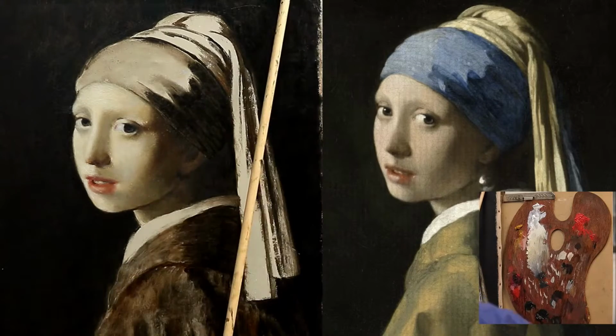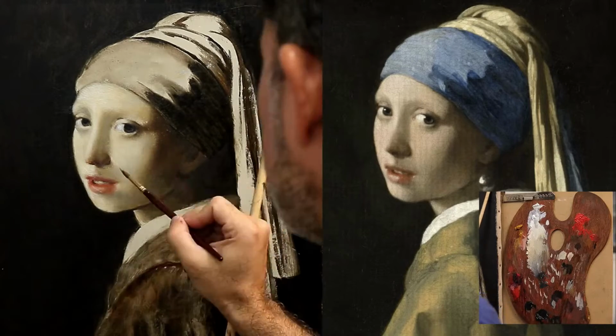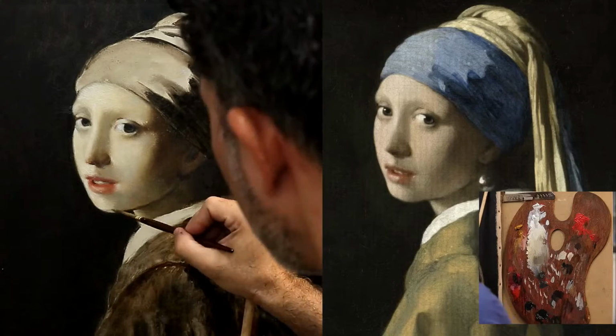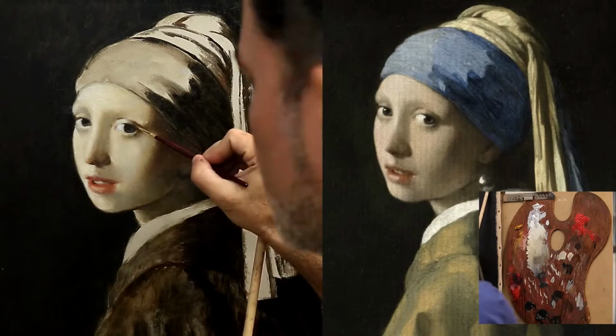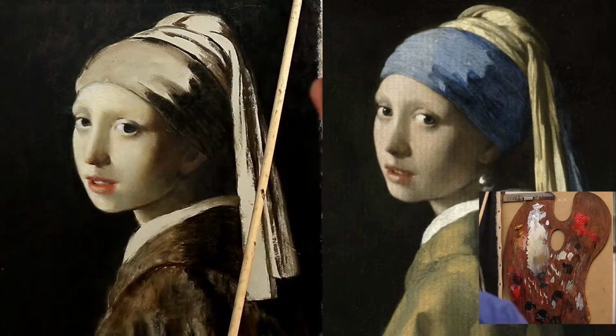So I'm being very conscientious about refining the drawing, refining the tones as best as I can, knowing that really I'm setting up the painting to just write from this to a finish.